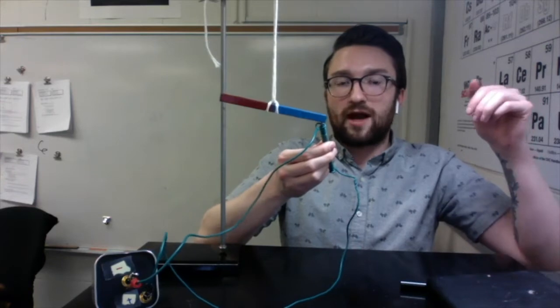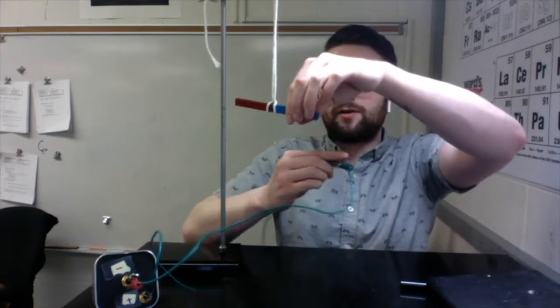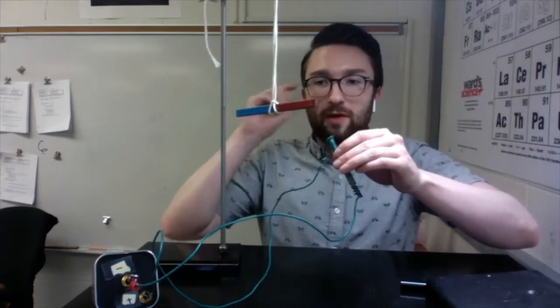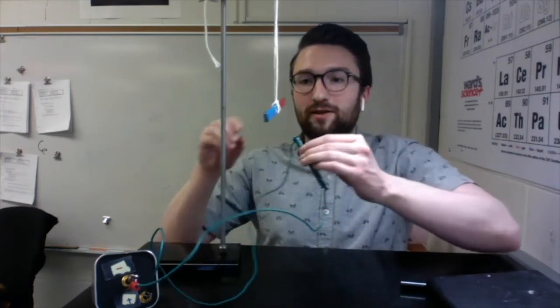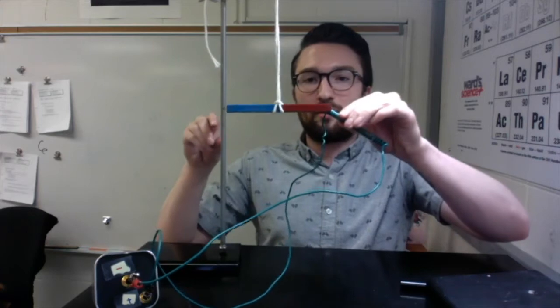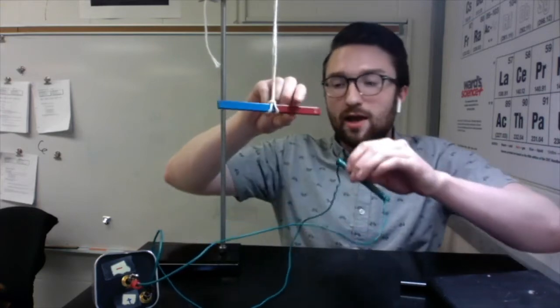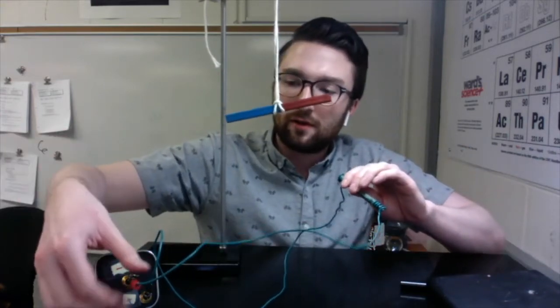Repels north, attracts south, okay? Flip it around. Our head that used to be the north, when we had the other configuration that used to attract south, what does it do? It repels south. What about north? Attracts it. Cool, okay. So I'm going to turn the current off.